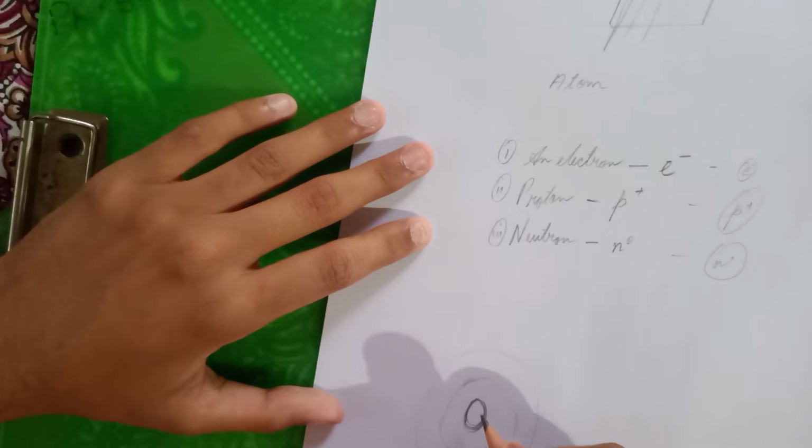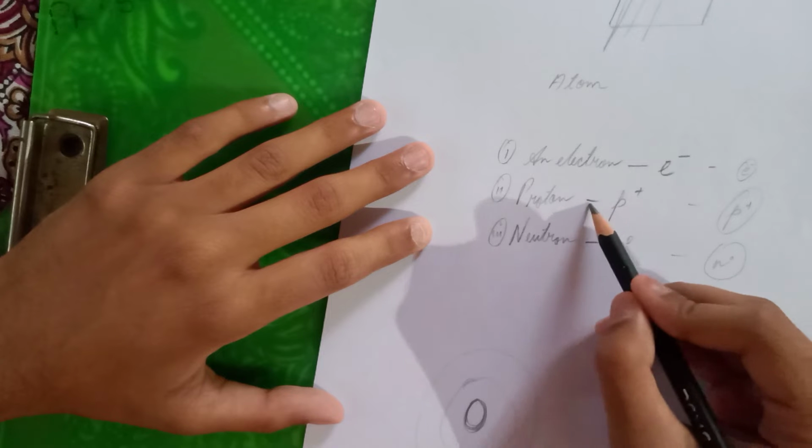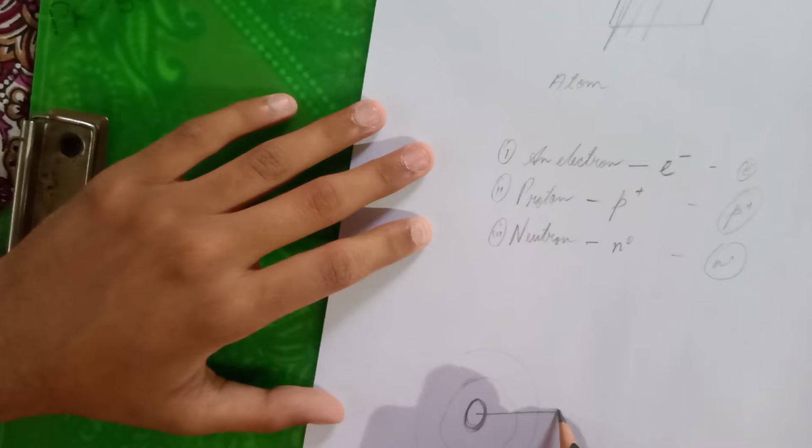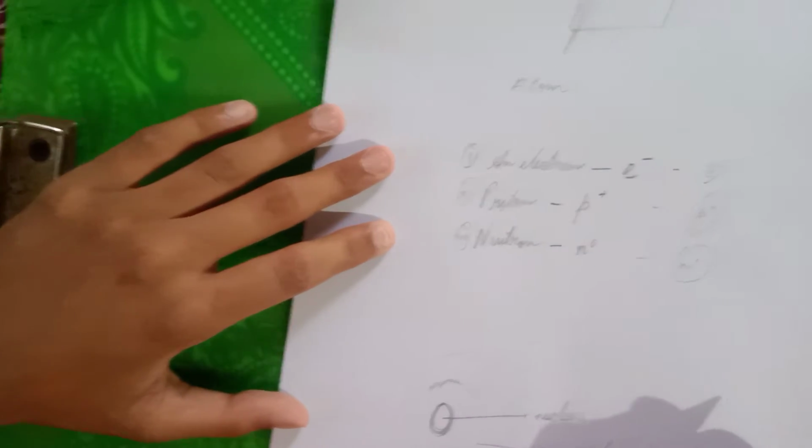The center is made up of what we call protons and neutrons, and this is called the nucleus. And the rings around it are known as orbits or shells, or we can also call them energy levels.